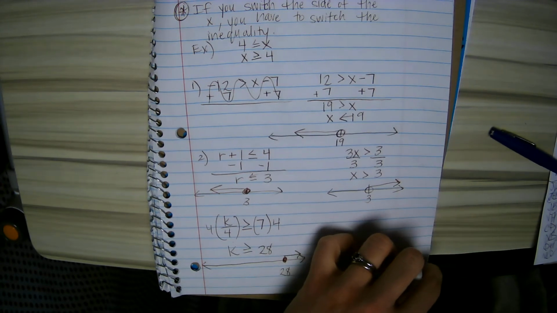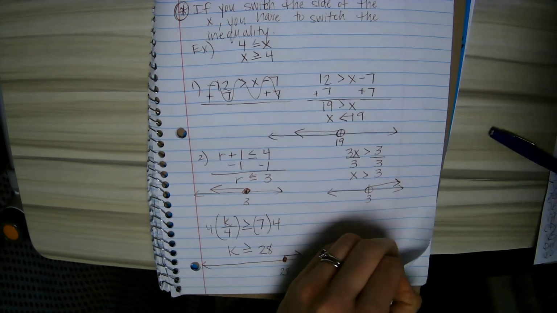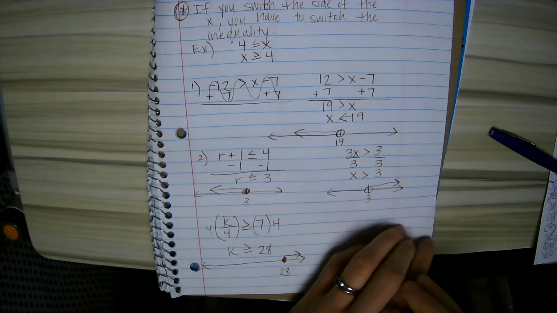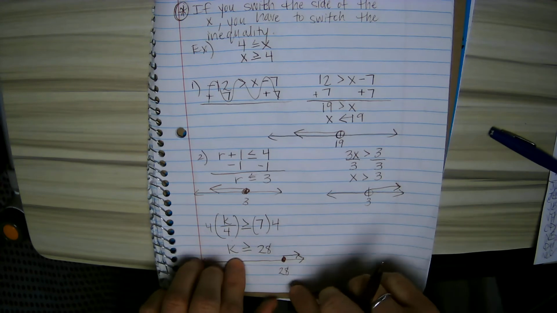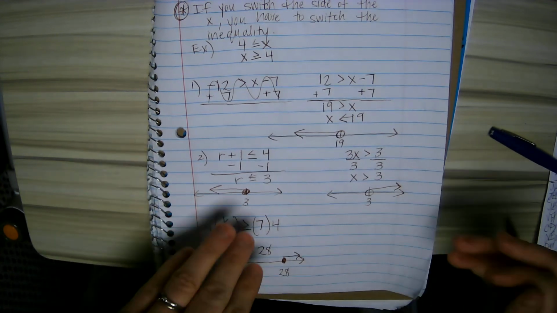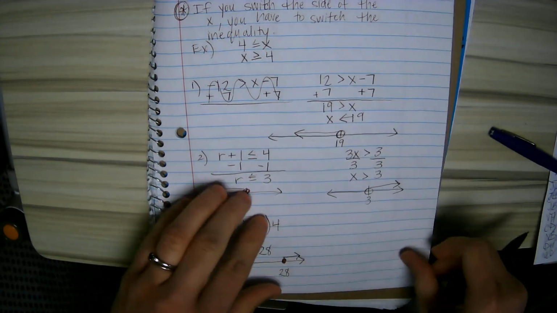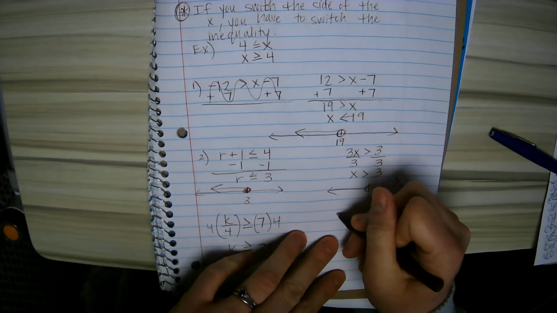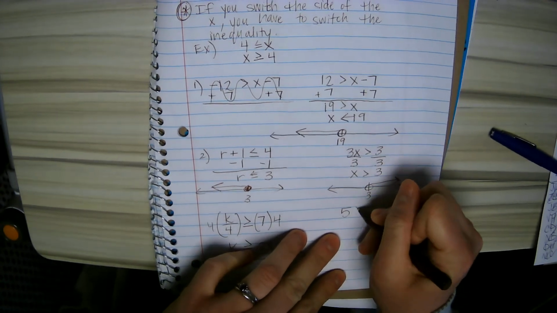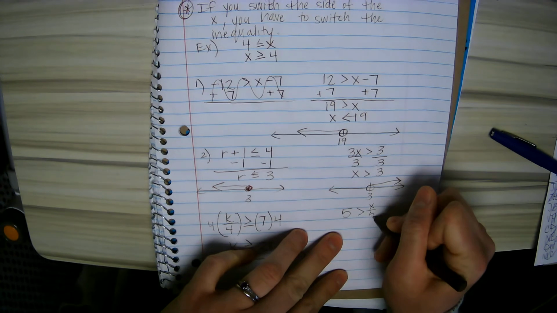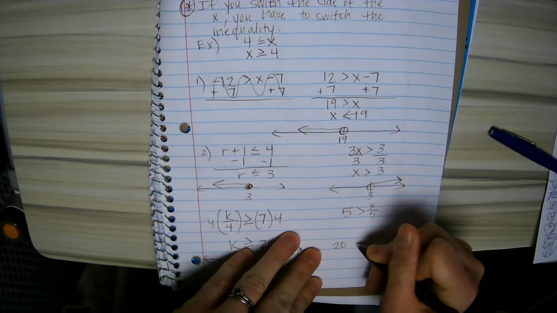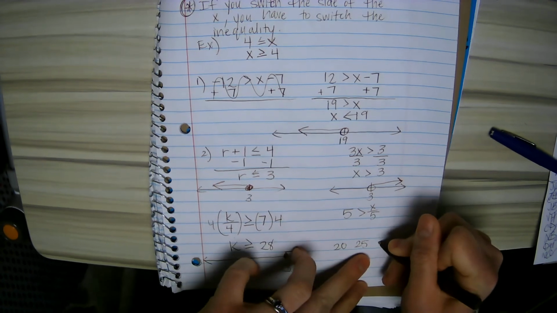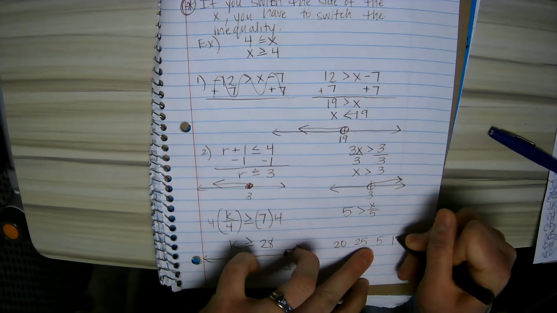The other thing you'll have to do is, when you solve, you will check. Let me show you. It's easier for me to explain this way. If I had 5 is greater than x over 5, and I wanted to know which ones would work, you could do it one of two ways.